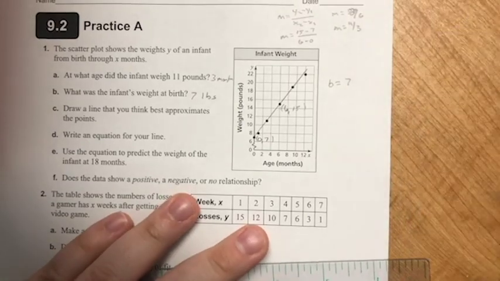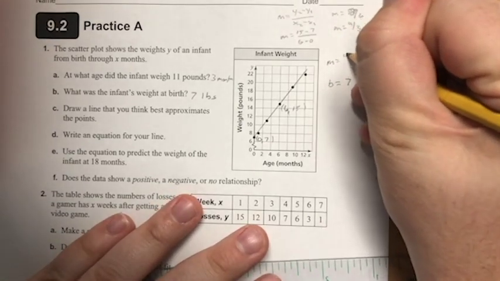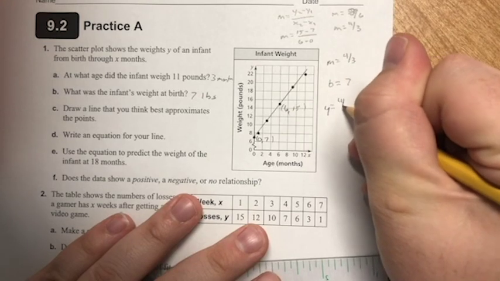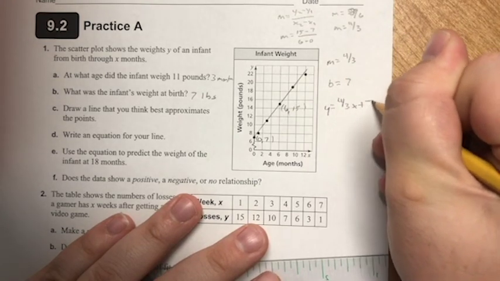So sorry, I went off screen there. So my m is equal to 4/3. That means that my equation could be y is 4 over 3 x plus 7.